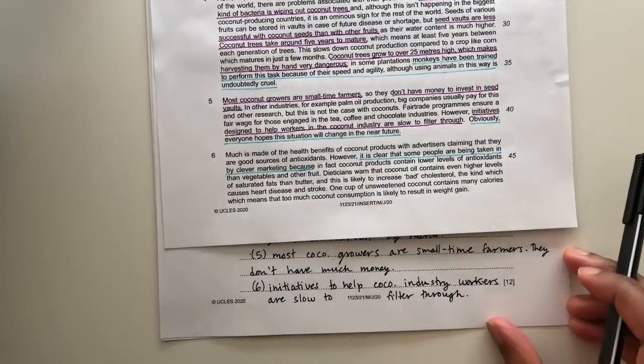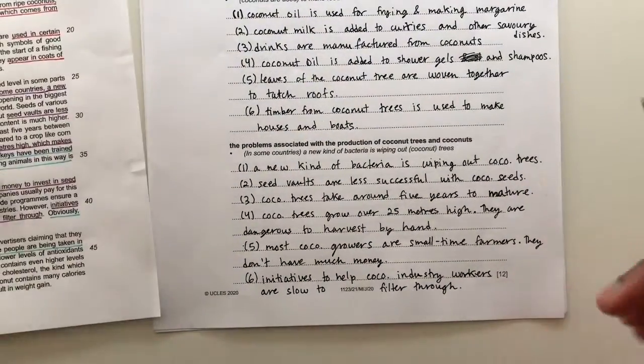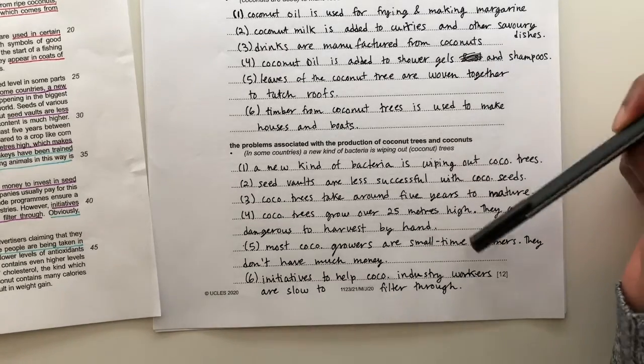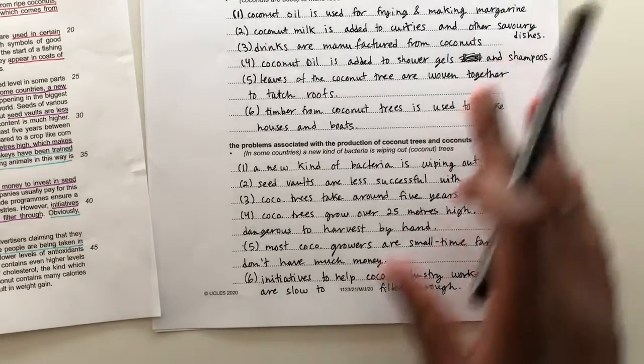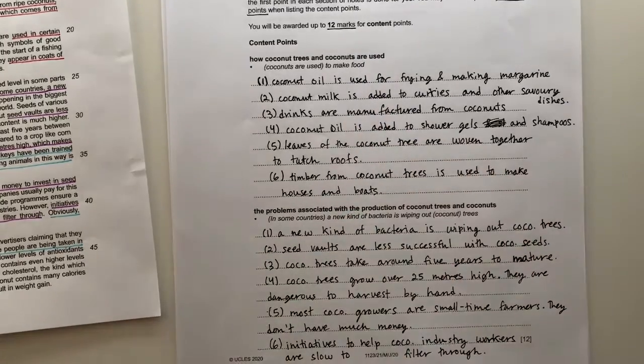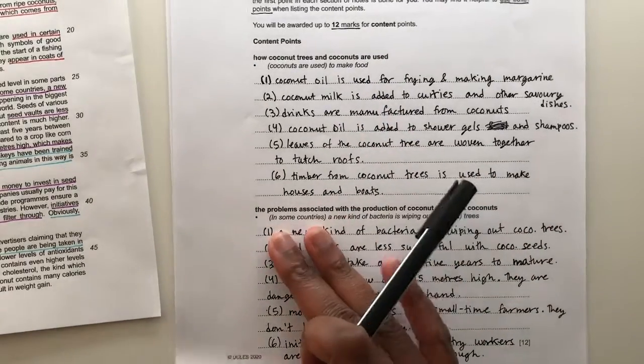Okay, and there we have it. So we have 6 relevant points for each section. So here, without a doubt, you would get your full 12 marks for question 1A. So that is done. Moving on to part B.